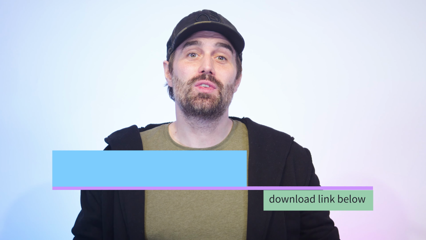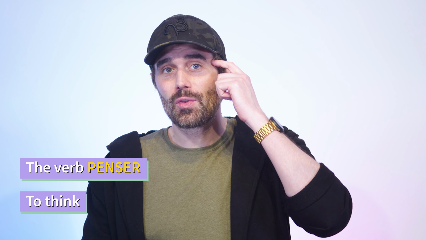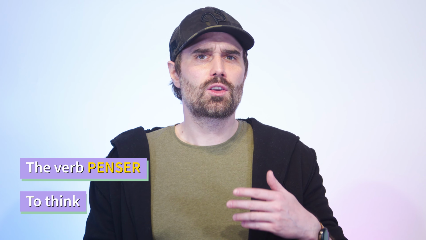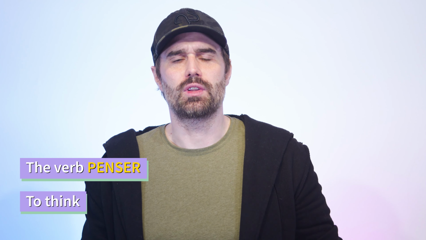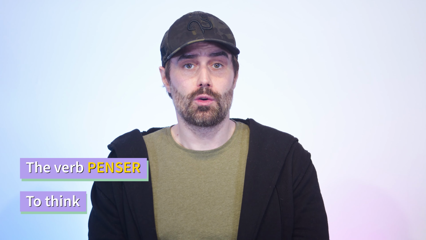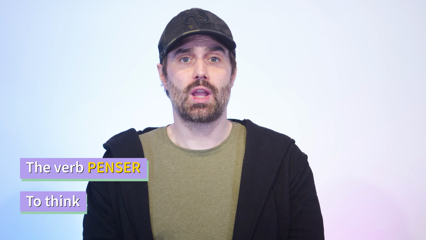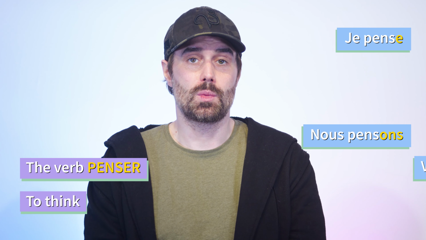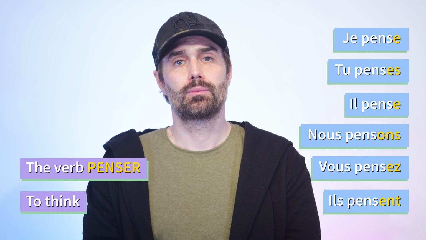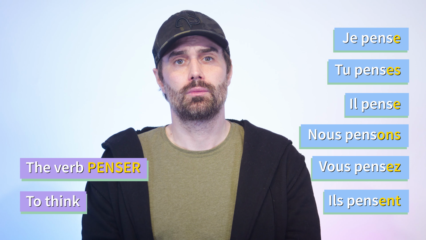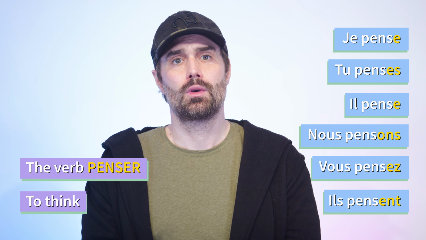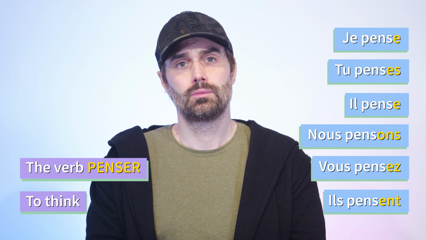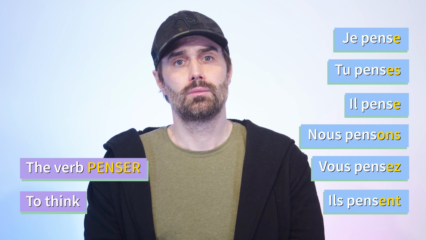Now today we need to see two verbs, and following the pattern we just saw, they will mean something different depending on the preposition they use. The first verb is the verb penser, which means to think. Let's conjugate it, and after that we can see how to use it. The verb penser is a regular verb of the first group, and it is conjugated in the present as follows. Please repeat after me. Je pense, tu penses, il pense, nous pensons, vous pensez, ils pensent.